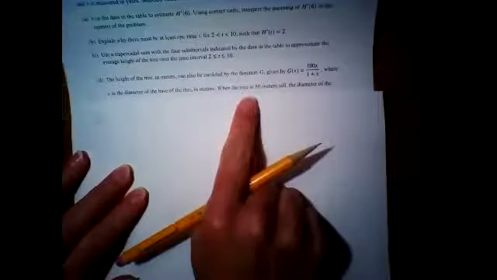All right, so letter D, there's a lot written for this one. The height of the tree in meters can also be modeled by the function g, which is given by the equation right there. x is the diameter of the base of the tree in meters. When the tree is 50 meters tall, so let me list out the information, that's when g is 50.